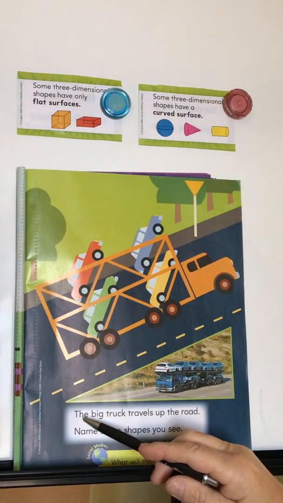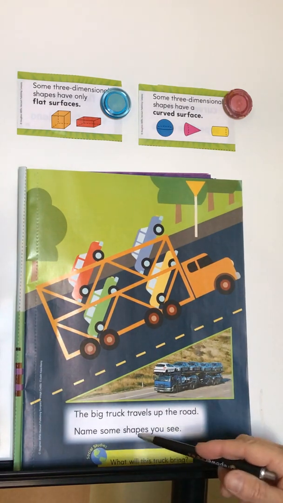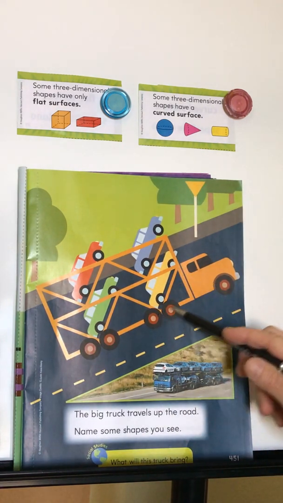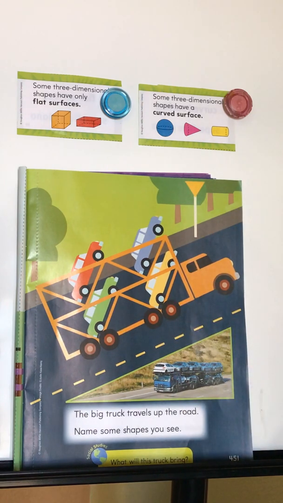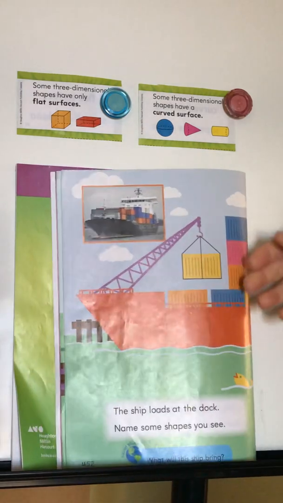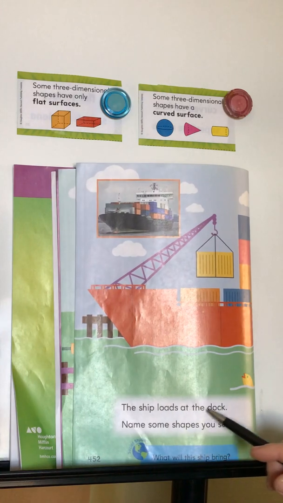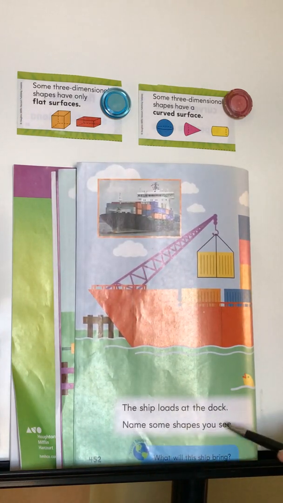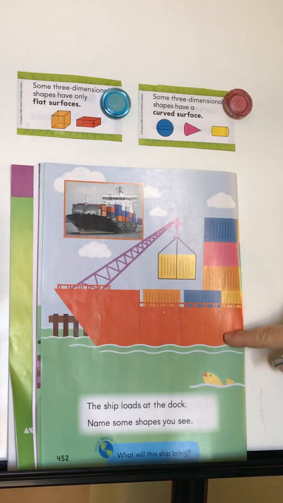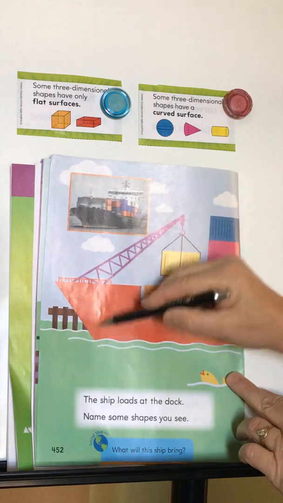Okay, point, read. The big truck travels up the road. Name some shapes you see. Okay, so look here. What kind of shapes do you see in this one? And what is this truck bringing? Point, read. The ship loads at the dock. Name some shapes you see. Okay, some shapes that you see here. So, here. Oh, look at that one.